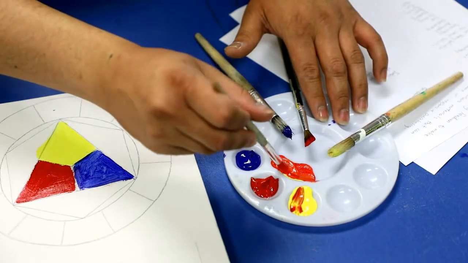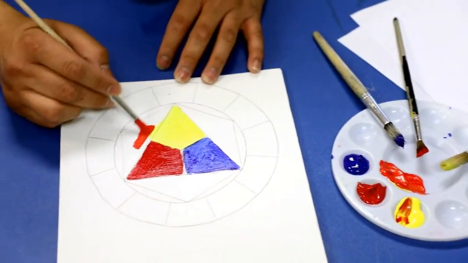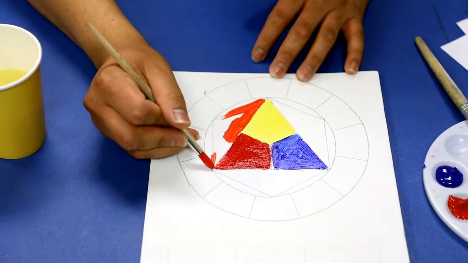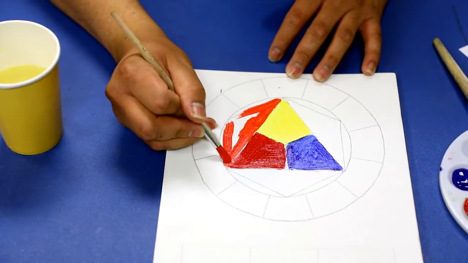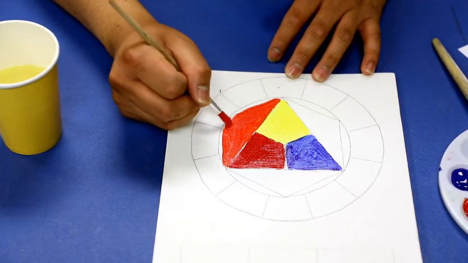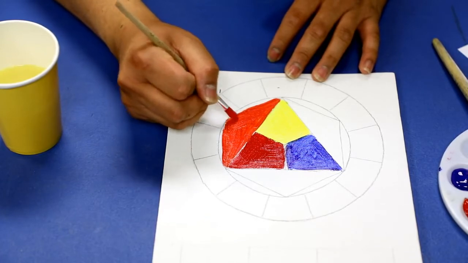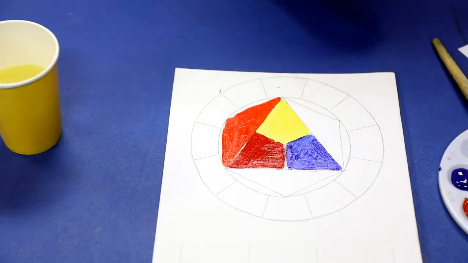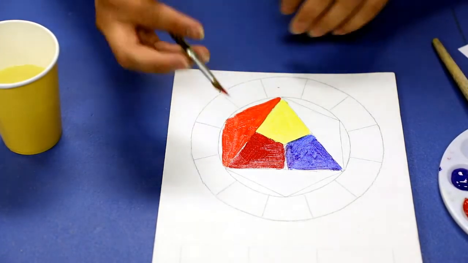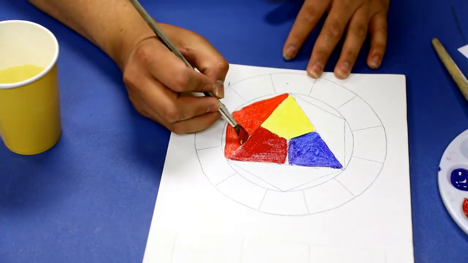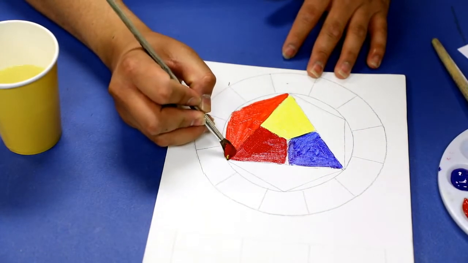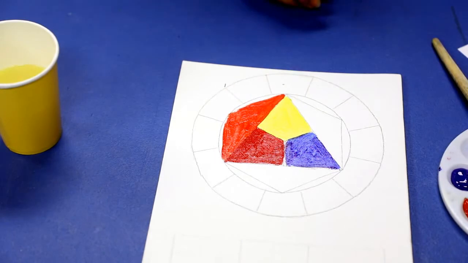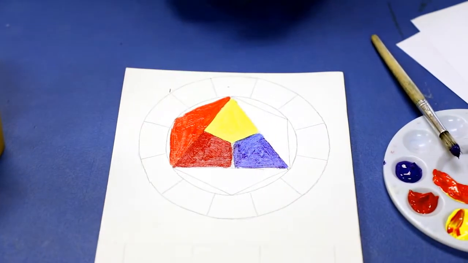And once you got a nice orange color, you're going to go ahead and paint that on the side. And if you go over your lines, that's okay. You can always go back in with some white if you would like to. You don't have to. Okay. Let's add a little bit more red so that way it's nice and flush. But we're going to continue doing that around the color wheel.